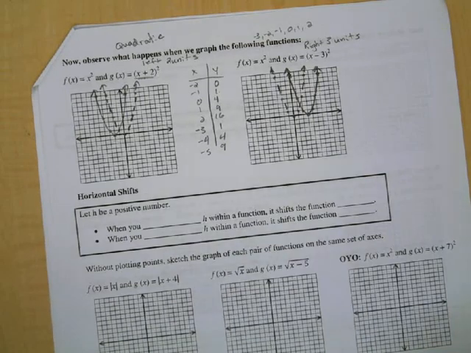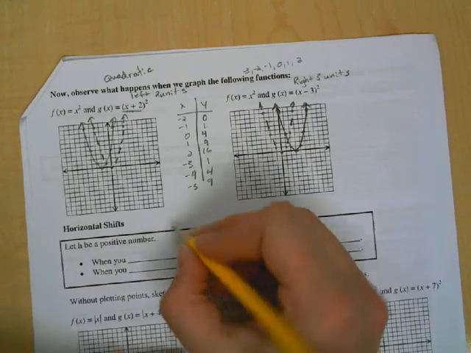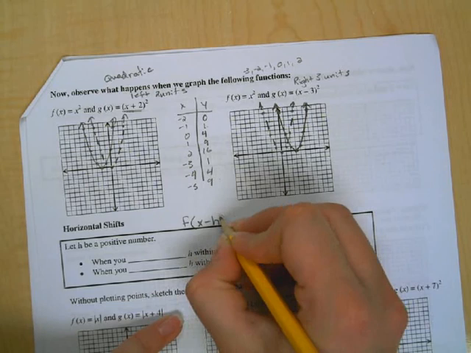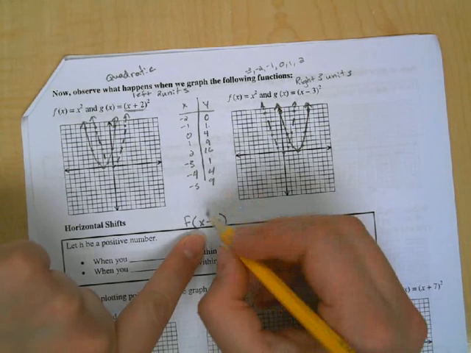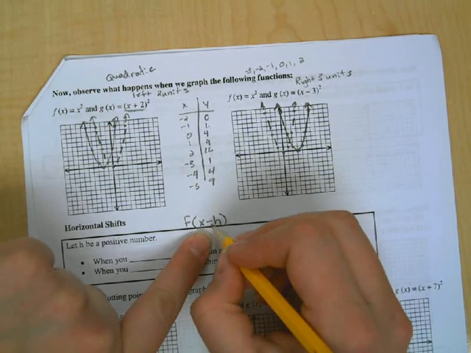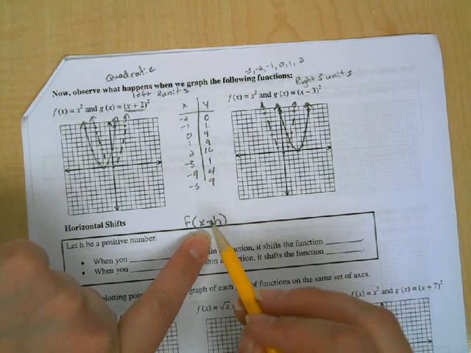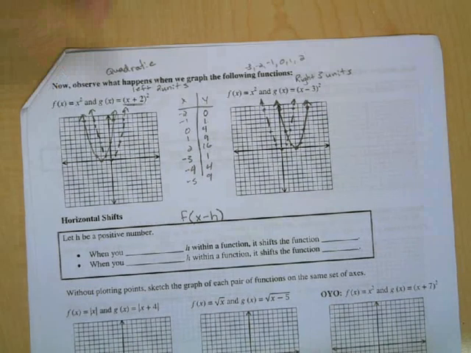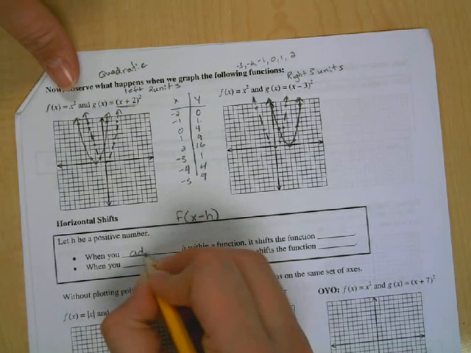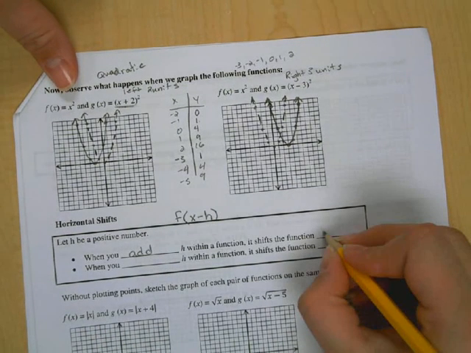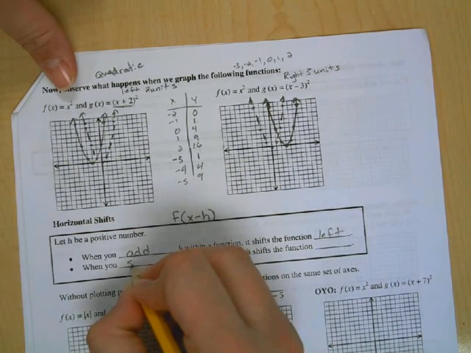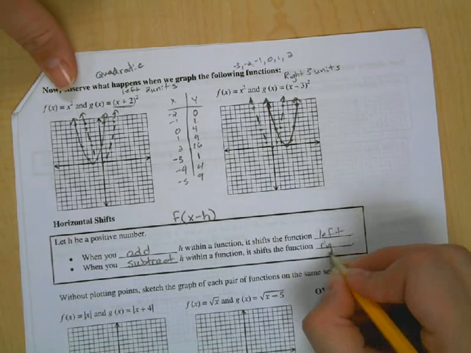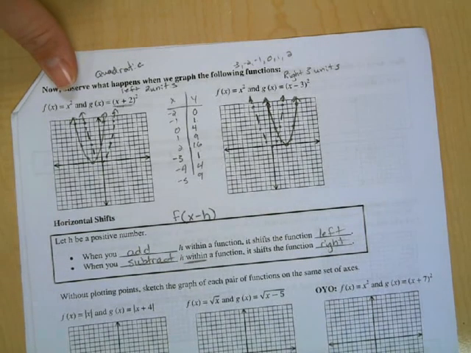So when you talk about a horizontal shift, okay, it's going to be inside of the function. So instead of x inside here, we have x minus h. Now it is good to notice that the minus h exists. That's why the thing goes the opposite direction, because the formula is minus. So when you talk about this, it's a left 2 units, right 2 units. It's going to be opposite. So when you add h within a function, it shifts the function left. And when I subtract h within a function, it shifts the function right. Again, keyword there being within, okay, versus outside.